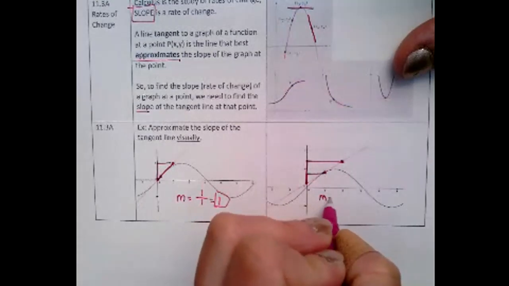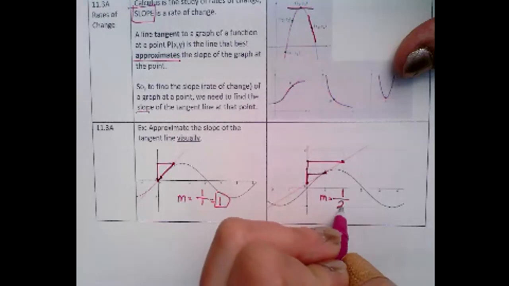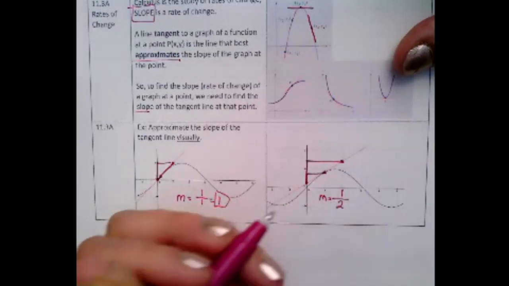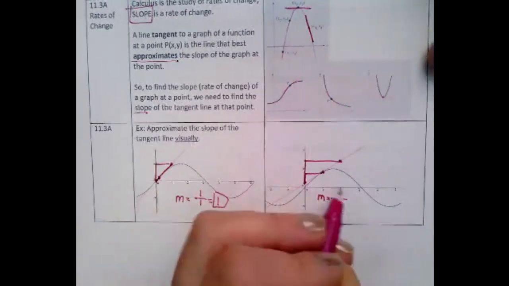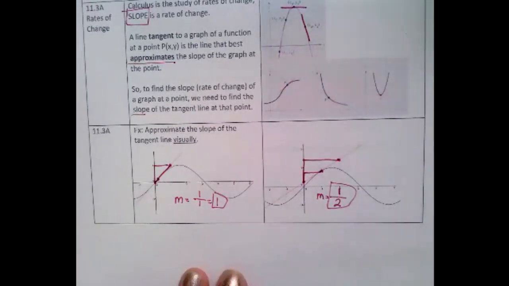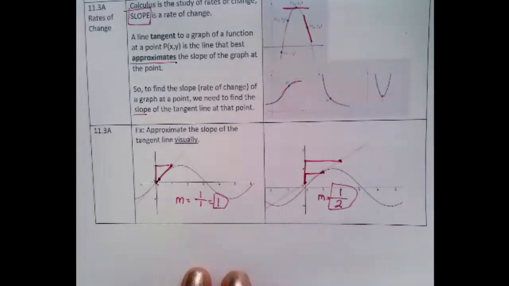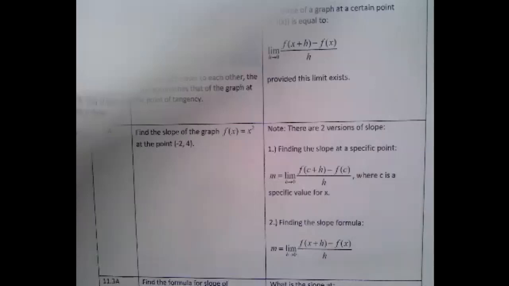My slope then would be up 1 and over 2. Otherwise, it would have to be up 1/2 and over 1, which would still come out as 1/2, but I just like it to be nice and neat. So that is how we approximate the slope of a tangent line visually. We're just going to find the slope by looking at it and doing rise over run.